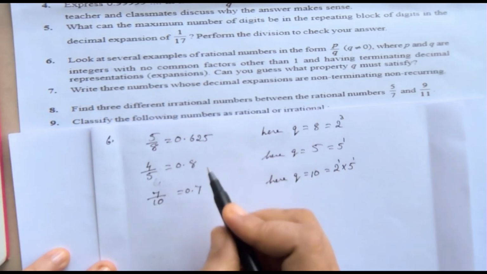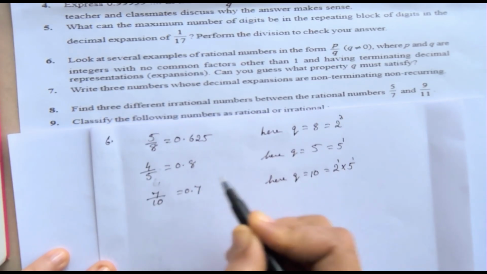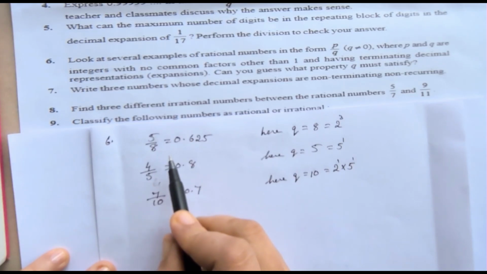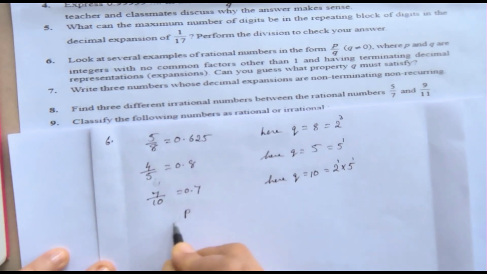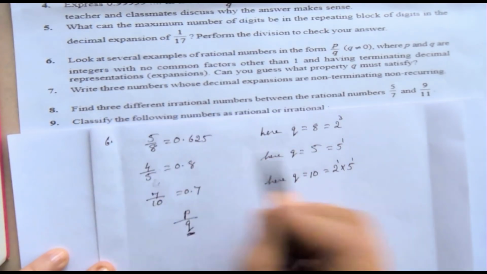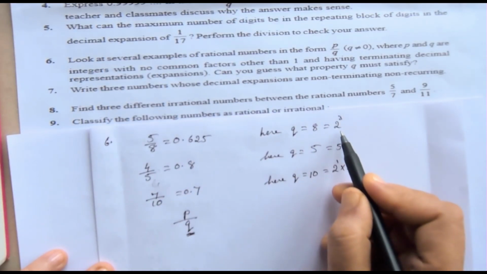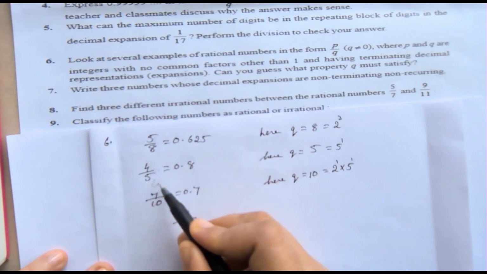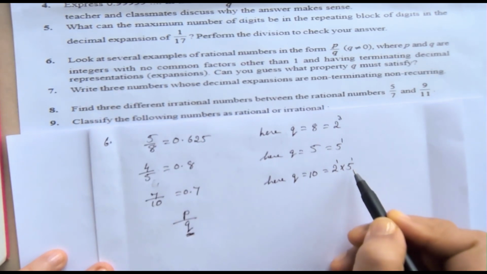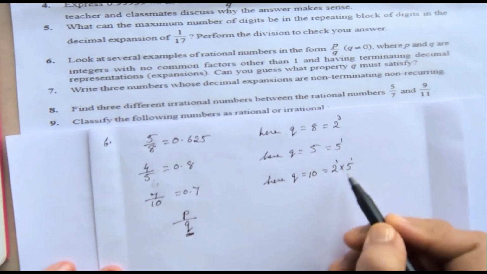So what is the speciality, or what property is the denominator following? We can see it is in the form of p by q, and q is the denominator. In the first example, q is equal to 8, that we can write as 2 cube. Second, 5 raised to 1. Next, 2 raised to 1 into 5 raised to 1.